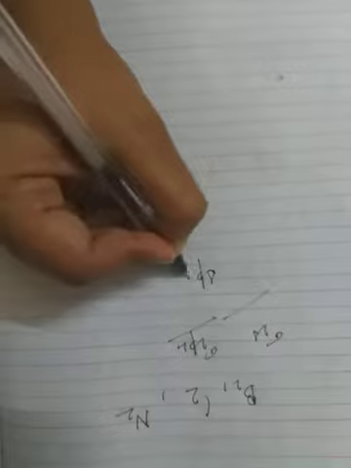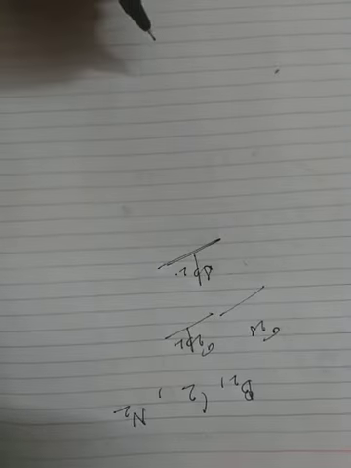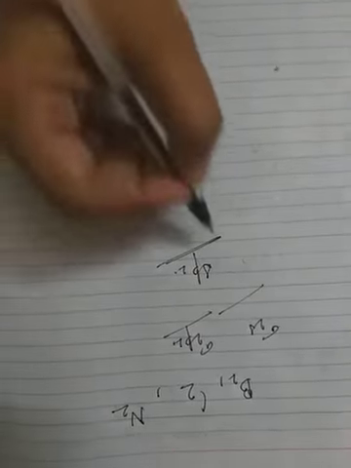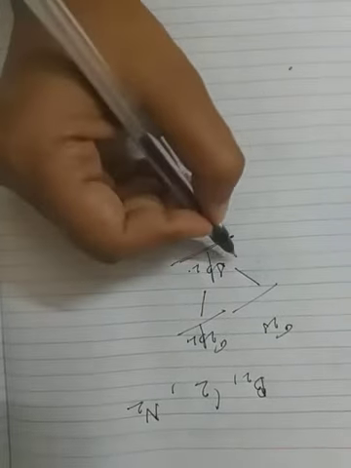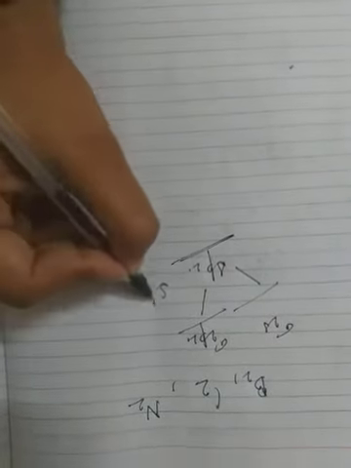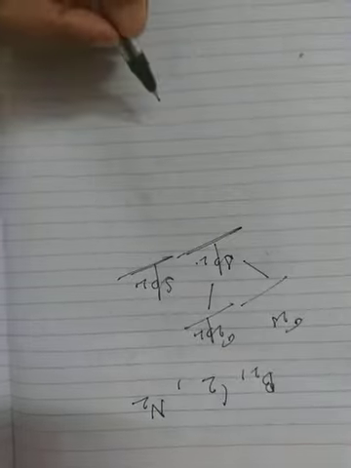Due to the same symmetry, these orbitals overlap, and therefore it forms sp-z character.